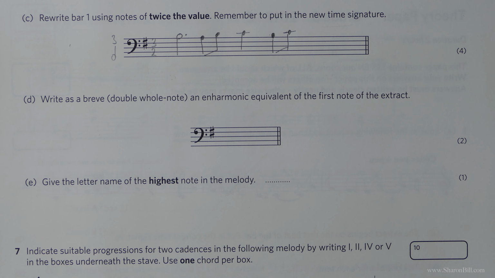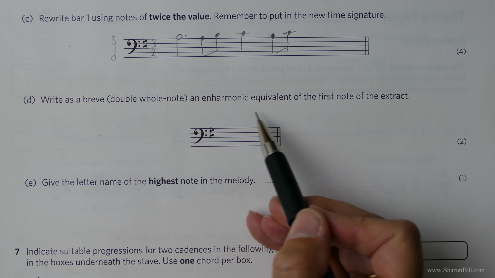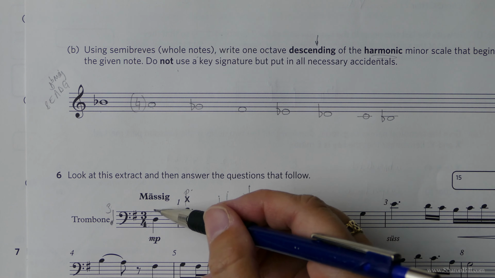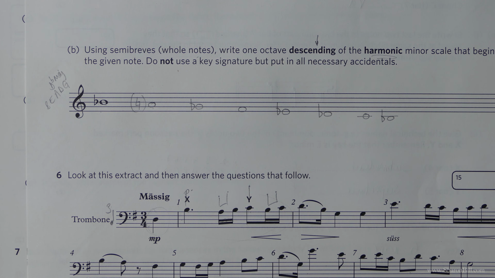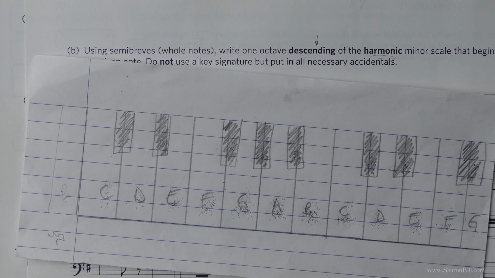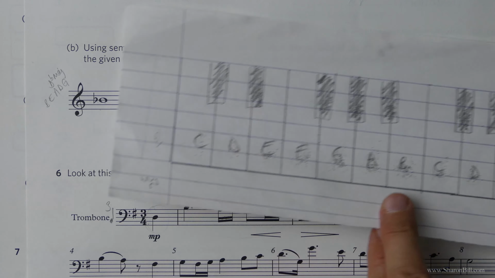Next one. So we need to write as a breve or a double whole note the enharmonic equivalent of the first note of the extract. And so we're looking for this one. So we need to be careful that we get the correct octave. It's easier if you just sketch one of these out. It doesn't have to be a work of art, just a reference chart. Even if you don't play piano, the piano keyboard really helps to see, and then we can see the alternative.